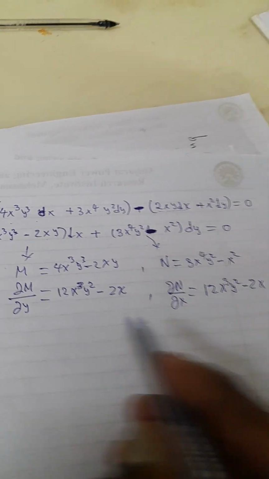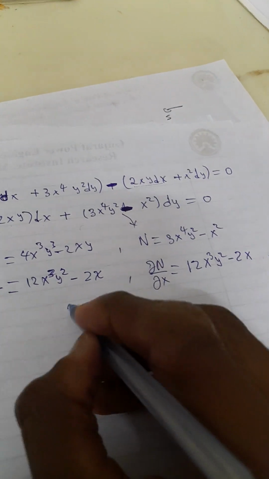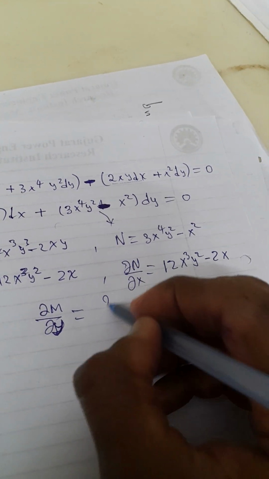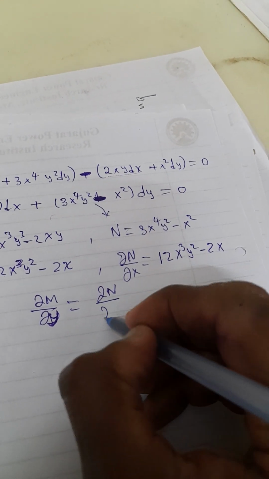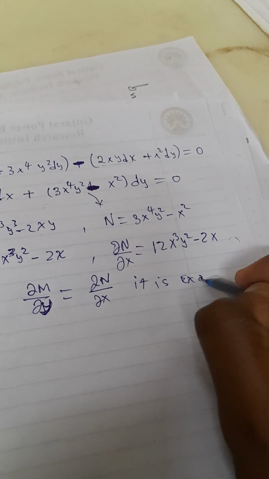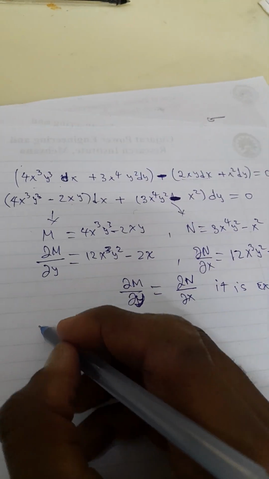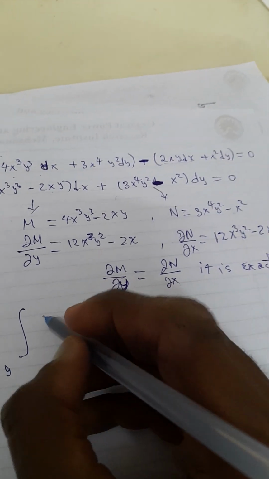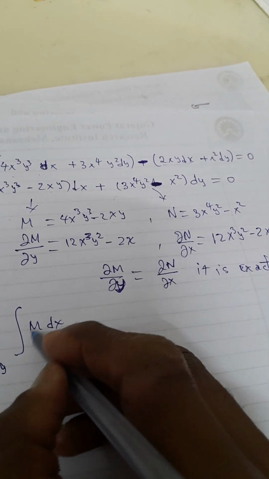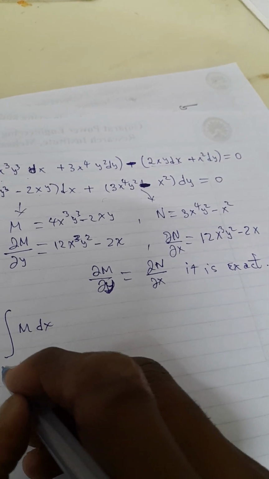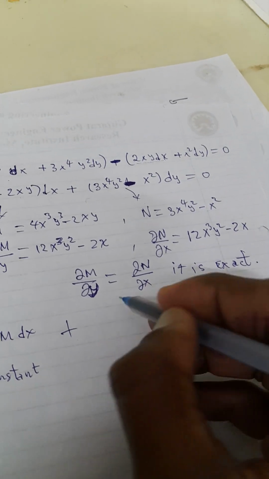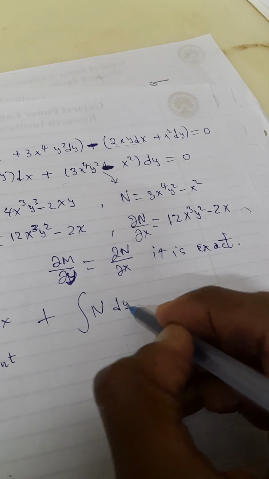As you can see, they are all equal. Okay, so ∂M/∂y is equal to ∂N/∂x. So it is exact. If it is exact, what will be next? I will have to write the integral of M with respect to x, where y is a constant, plus the integral of N dy.